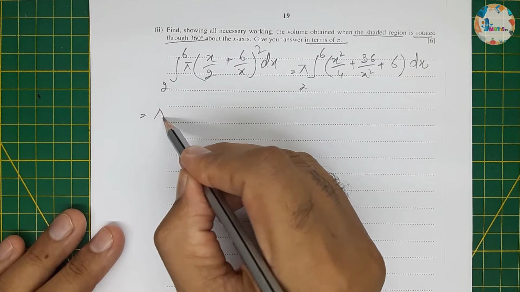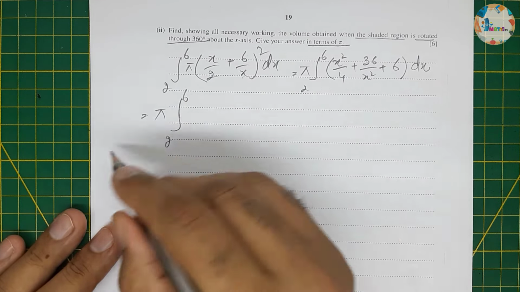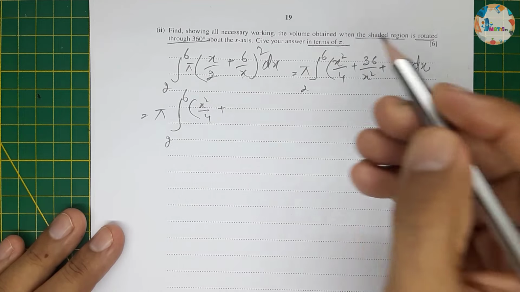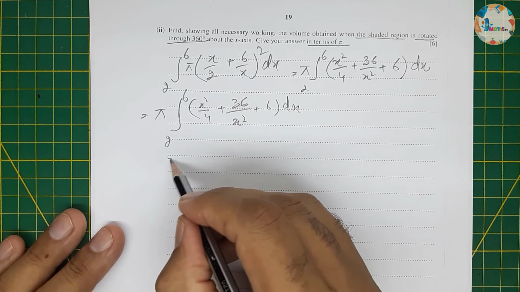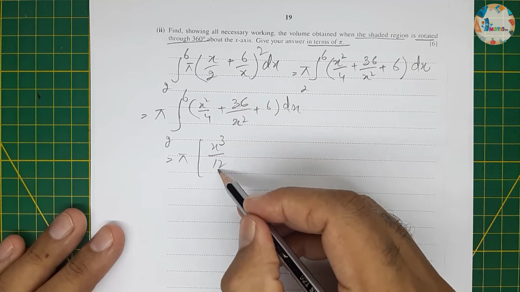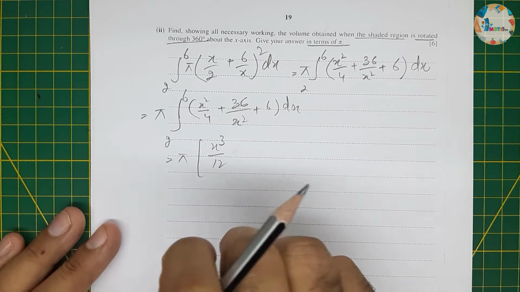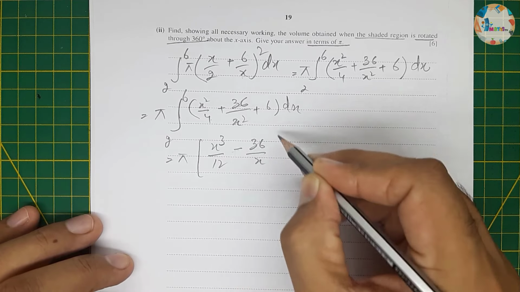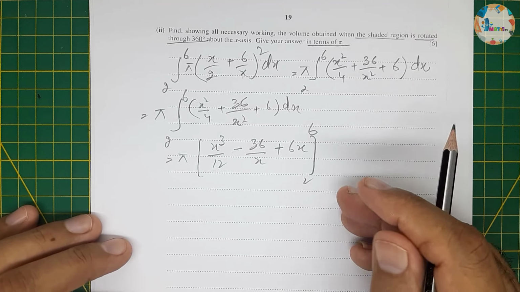Now we can integrate. So pi we can take first, and the integral will be x squared over 4 plus 36 over x squared plus 6, dx. Integrating this, it will be pi times x cubed over 12, since the integral of x squared over 4 is x cubed over 4 into 3, which is 12, minus 36 over x, since the integral of x to the minus 2 is minus 1 over x, plus 6x, with limits from 2 to 6.